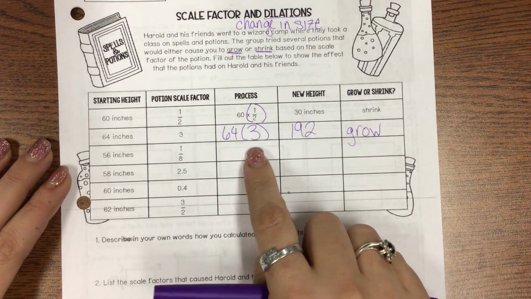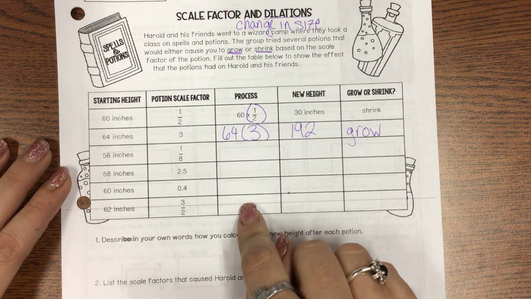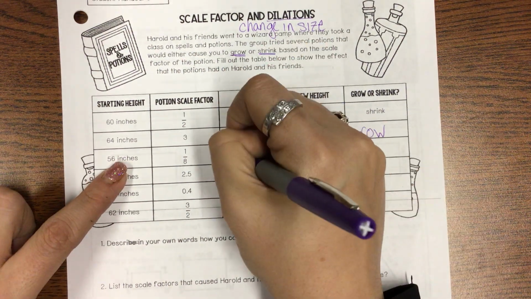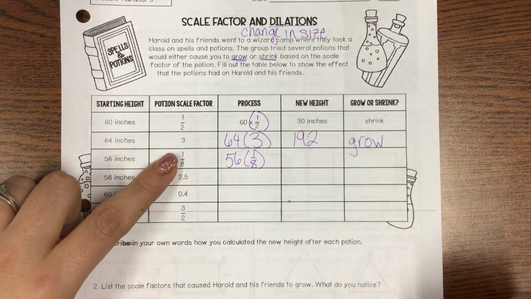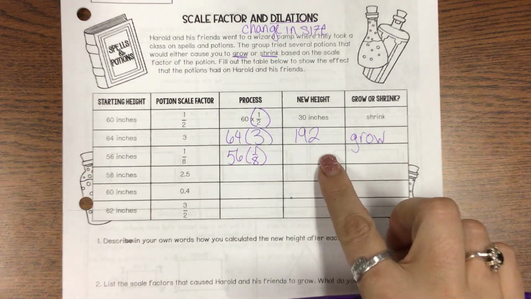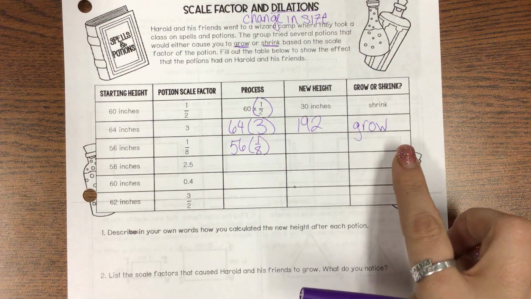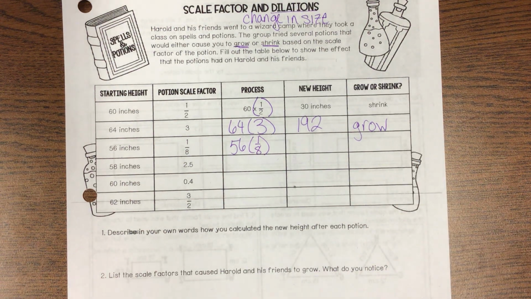So what I want you to do is pause the video, and you're going to do that for the last 4. Taking that starting height, multiplying it by your scale factor, telling me what the new height is, and then telling me if you were to shrink or grow. Just a heads up, I'm not going to write these on the paper, so you're going to have to do it.